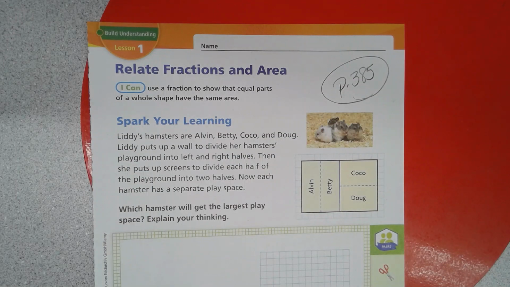Hey guys, we are starting lesson module 14. We're still talking about fractions, but we are relating fractions in area. So you can say like half of the rug was red and the other half was blue. So we're using fractions that way.